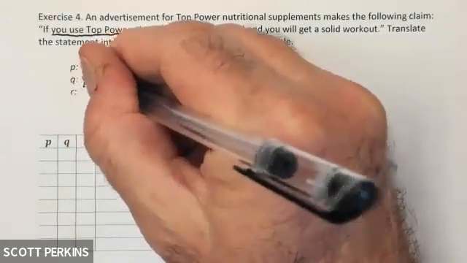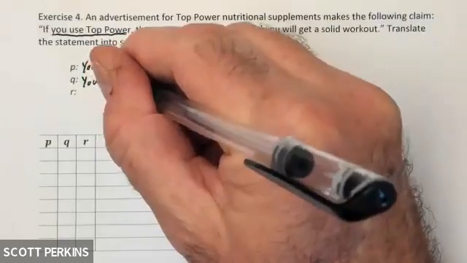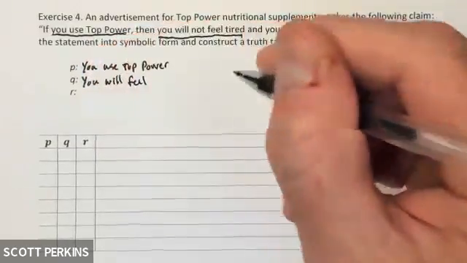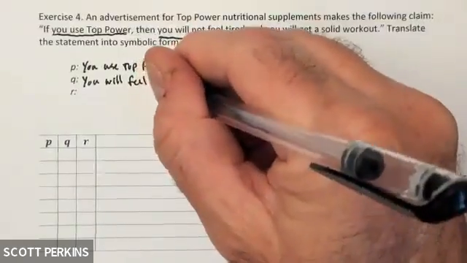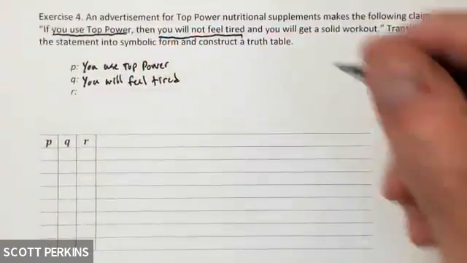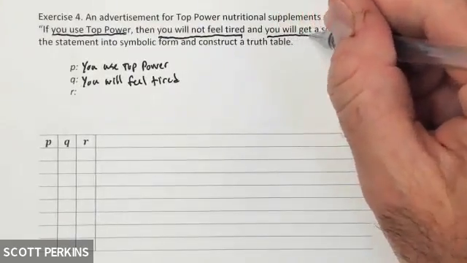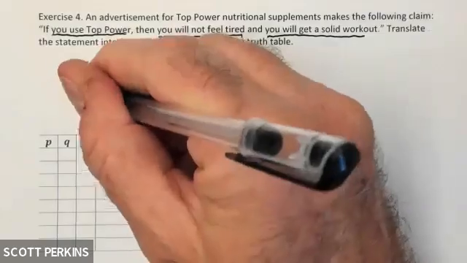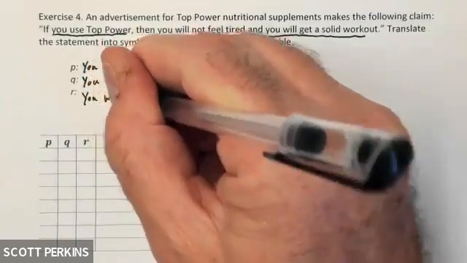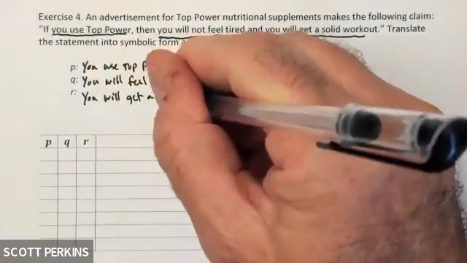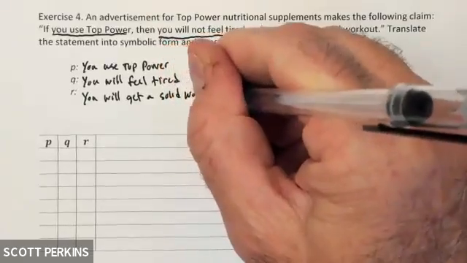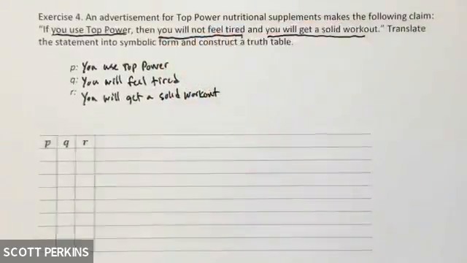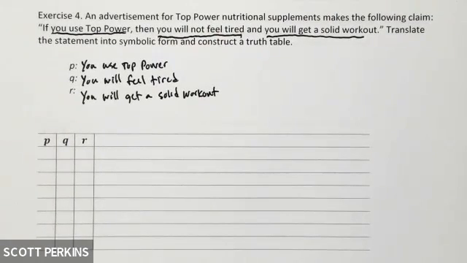So it will be you will feel tired, which would not be good workout powder or whatever this is. And then last but not least, you will get a solid workout. So that is the claim. Those are our three simple statements we're going to use.